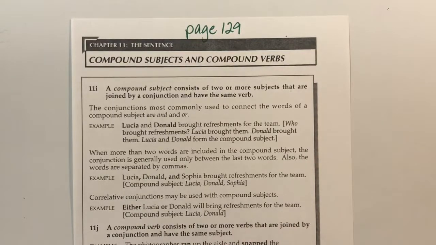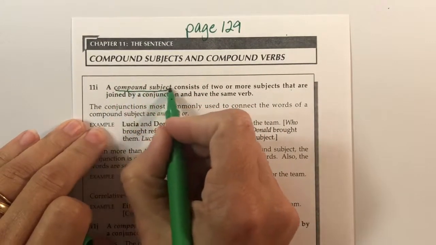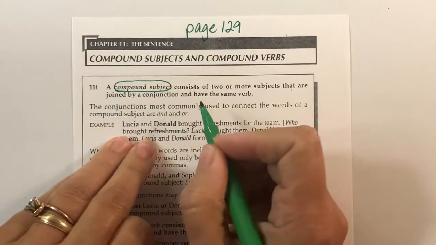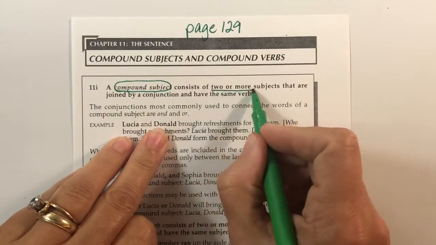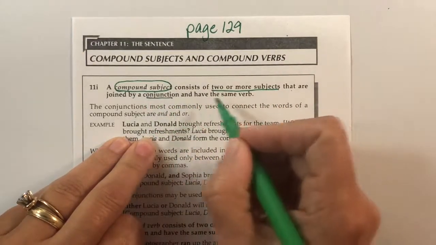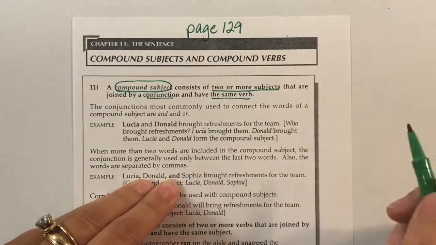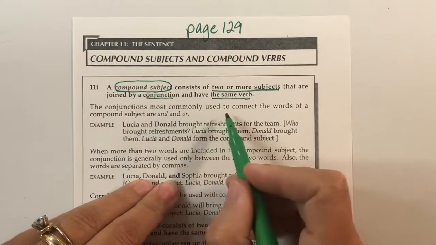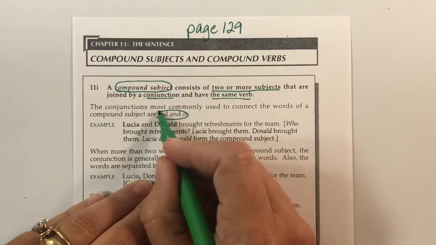And today we are going to work with compound subjects and compound verbs. Okay, so I'd like us to understand what a compound subject is. Let's circle it. A compound subject consists of two or more subjects. Okay, so it's two or more subjects that are joined by a conjunction, okay, and have the same verb, so they share the verb. Okay, the conjunctions most commonly used to connect the words of a compound subject are and, or. Okay, let's circle that.